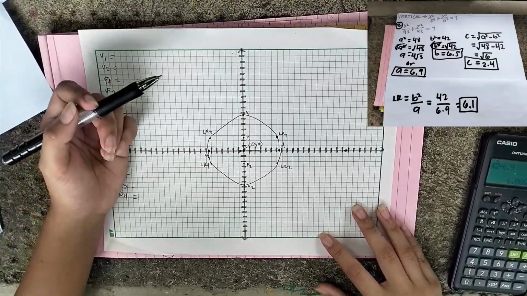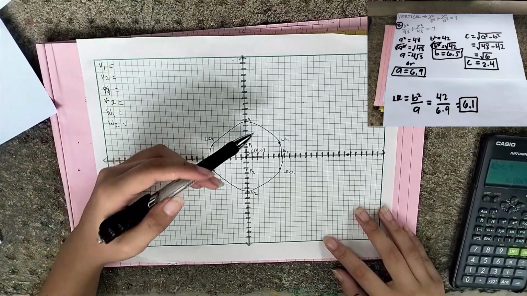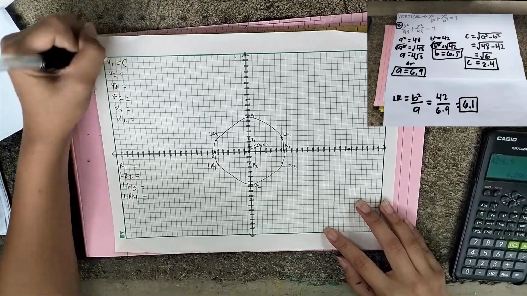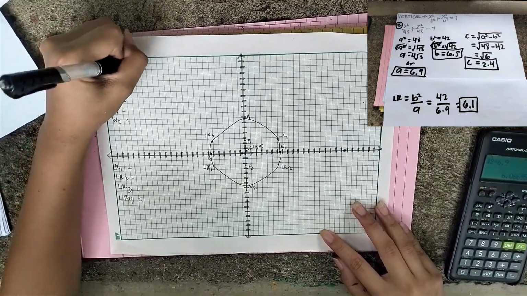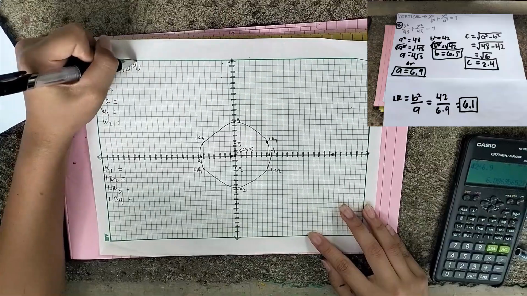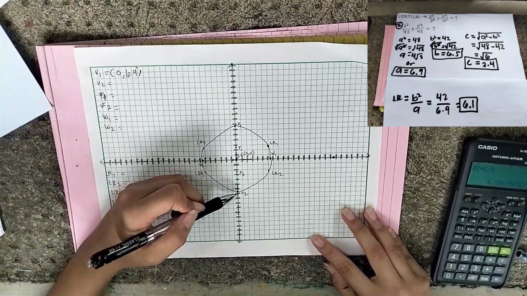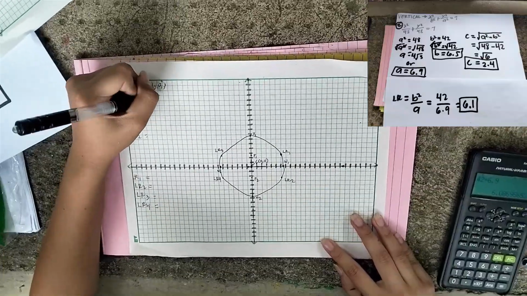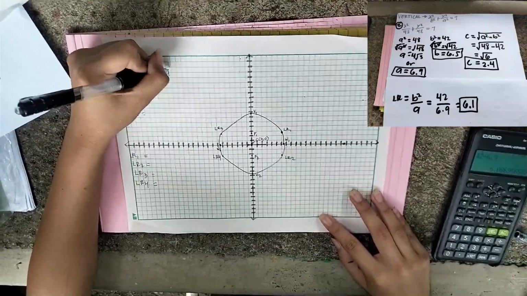So we already know our vertex is 6.9. Since it is in the y-intercept, it's gonna be 0 and positive 6.9. Now for our vertex 2, we have negative, so 0 first and negative 6.9.